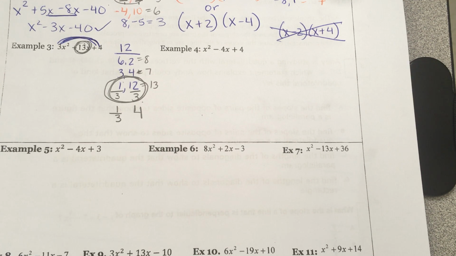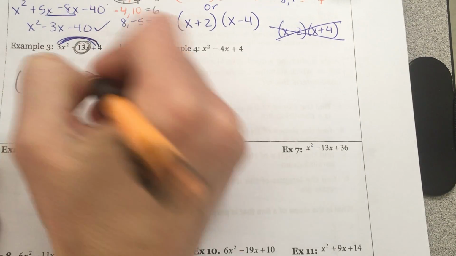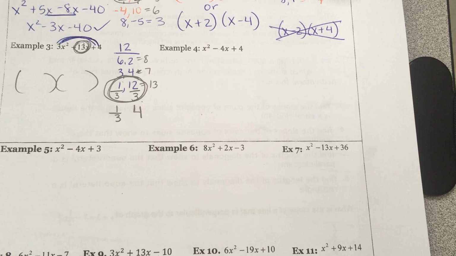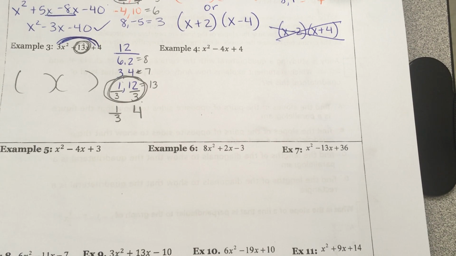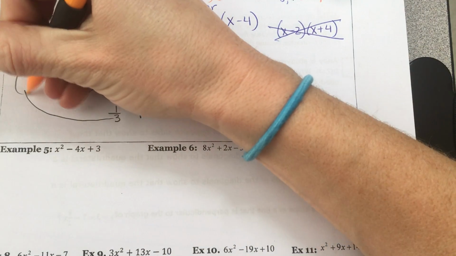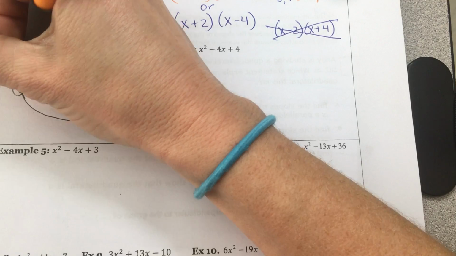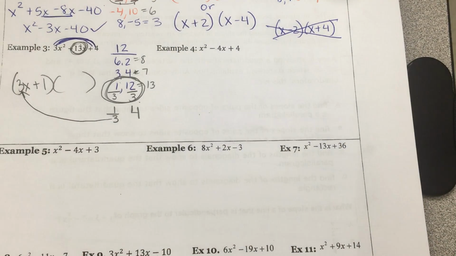Okay, so here's how we're going to do it. 2 sets of parentheses. Okay? If you have a fraction right here, you do bottoms up. Okay? So you do 3x plus 1. You have to write it like that. All right? The 3 goes in front. So it's 3x plus 1.